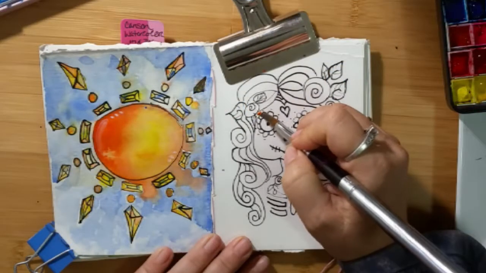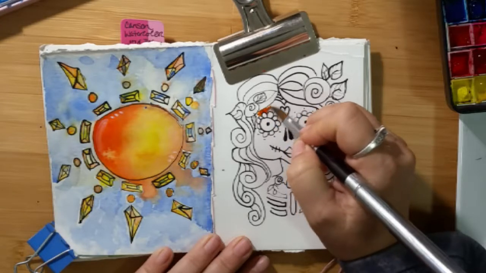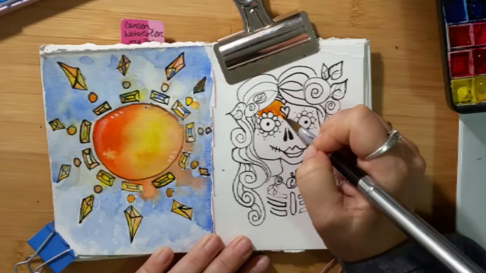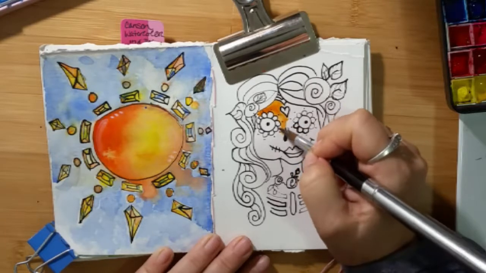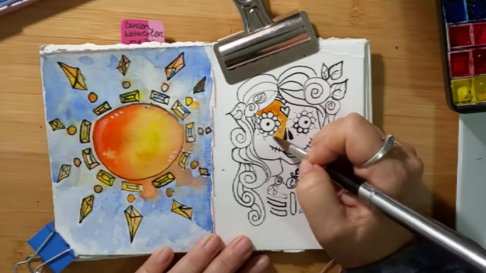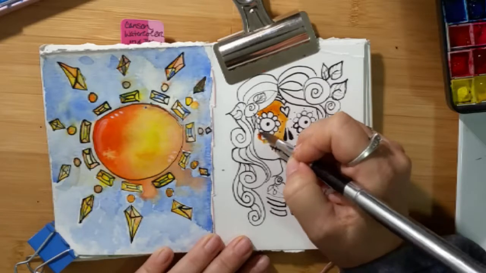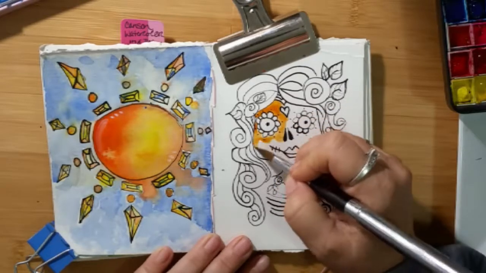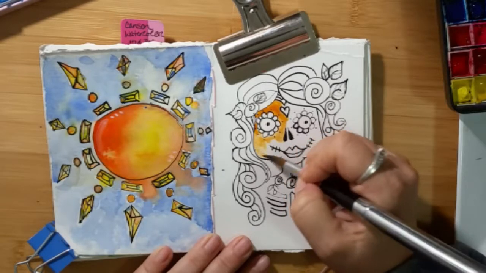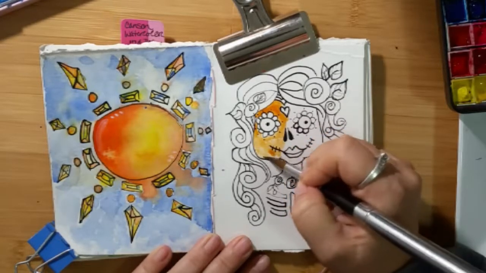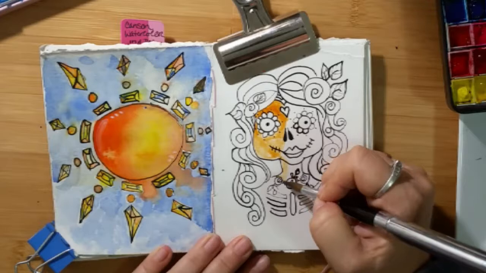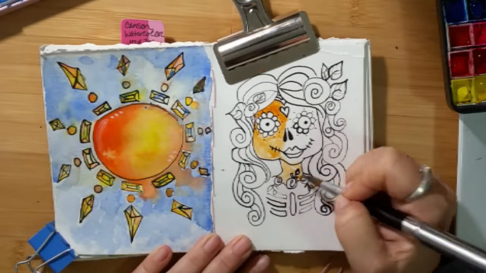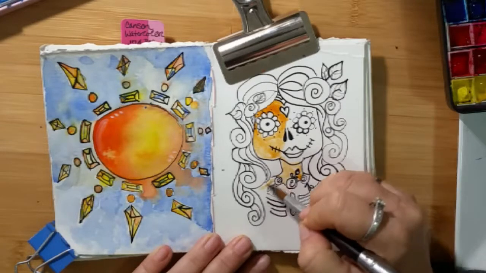So I guess I'm just gonna start out with some skin tone here. I don't know what the prompt is today for Inktober. Obviously I'm going off prompt, and I'm just gonna paint this little Day of the Dead gal that I drew on the fly yesterday as sort of a bonus video.